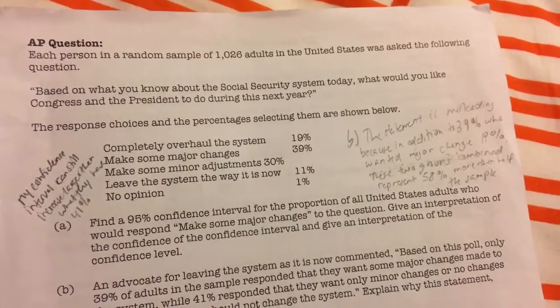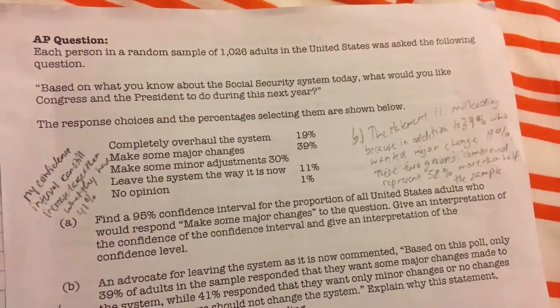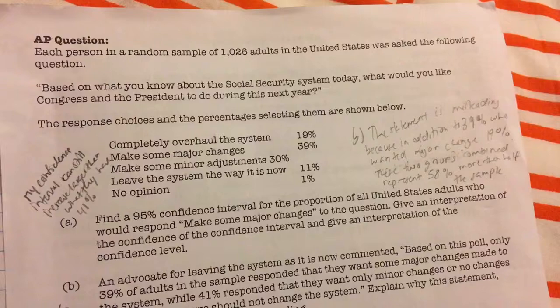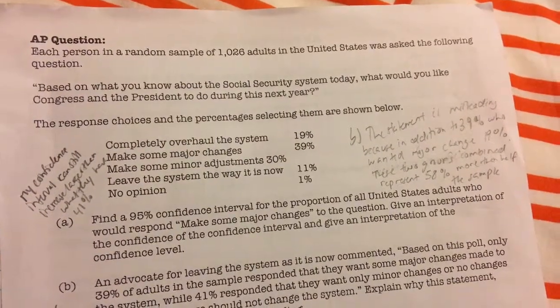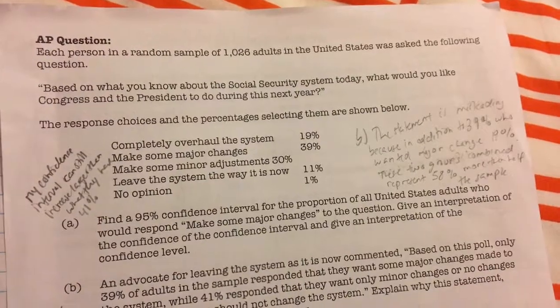9% says completely overhaul the system. 39% says make some major changes. 30% says make some minor adjustments. 11% says leave the system the way it is now. And 1% have no opinion.